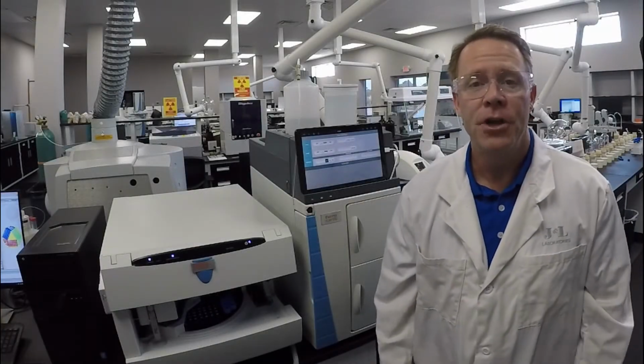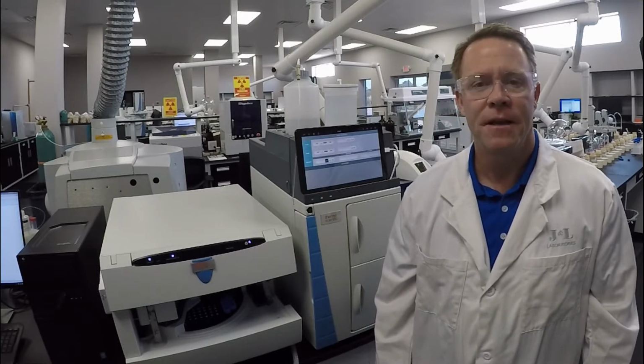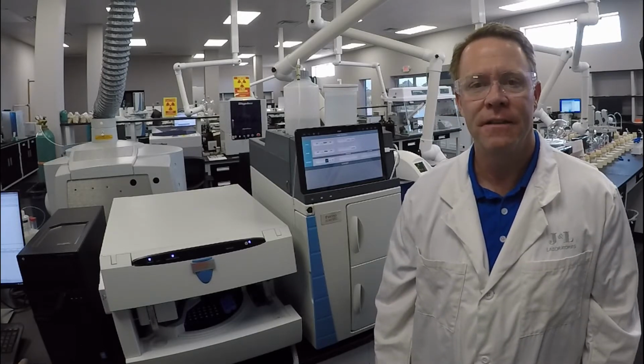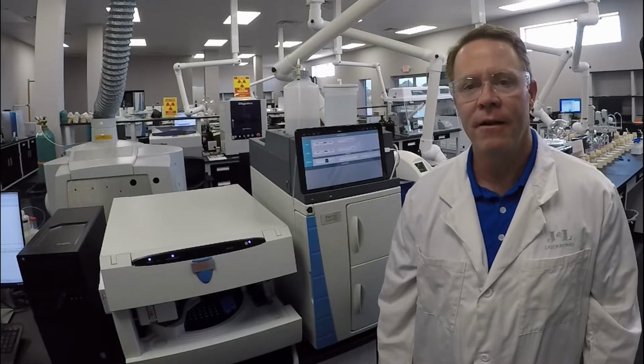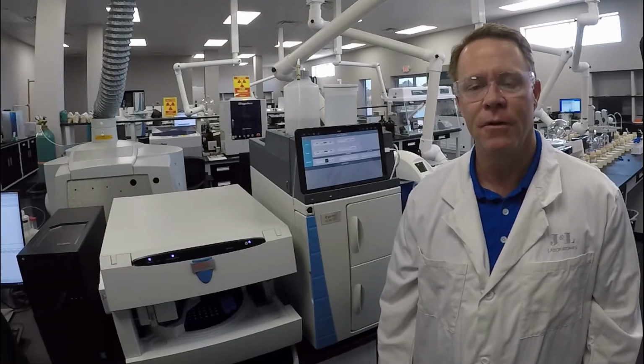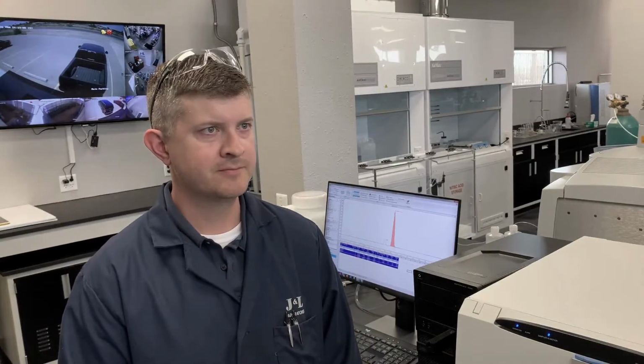We are here today at J&L Laboratories in West Texas. J&L Laboratories is a performance and analytical testing facility in the Permian Basin. And we're here today with Eric Trevino. He is the lab director of J&L Laboratories. Eric, thank you for giving us the time today to talk to us about some of the testing and instrumentation.